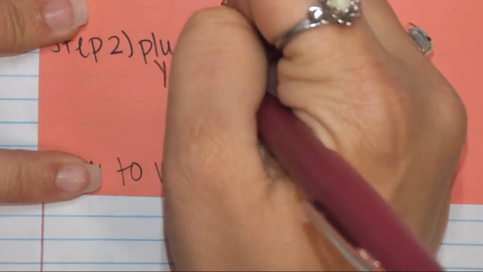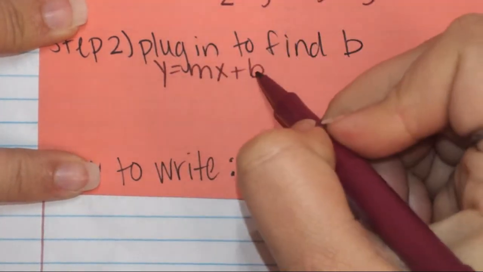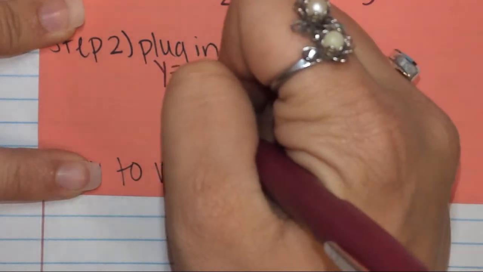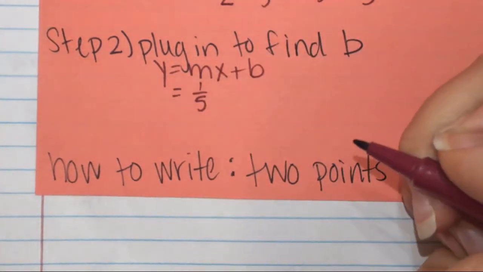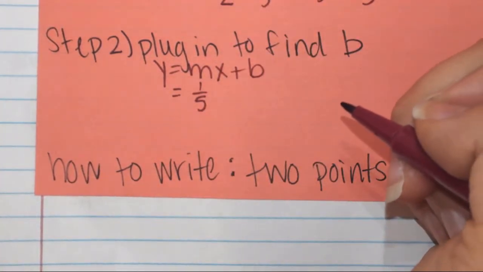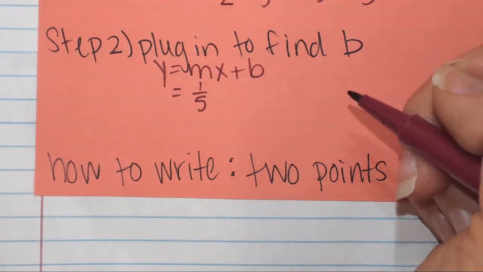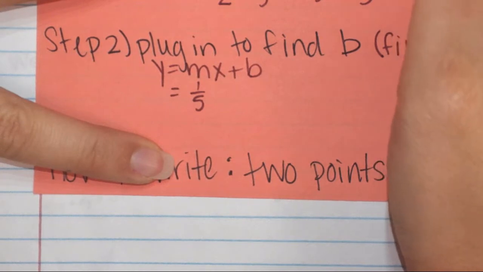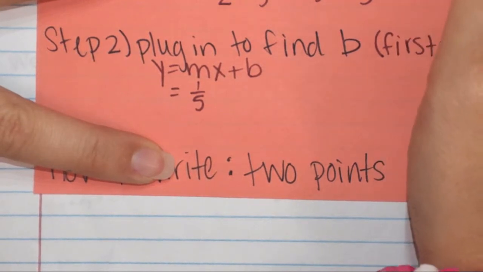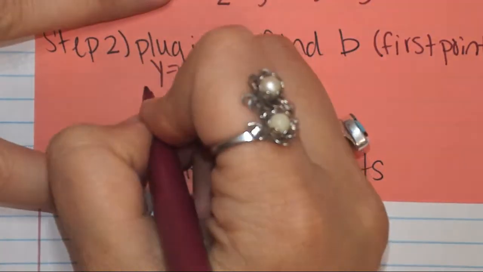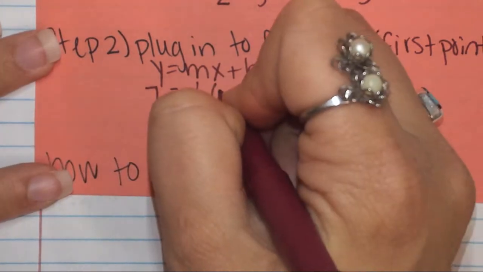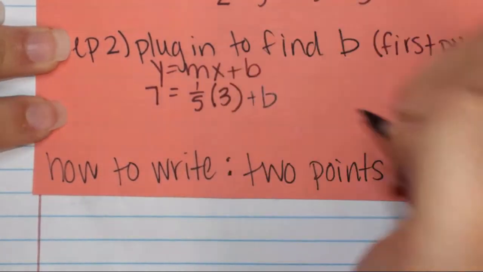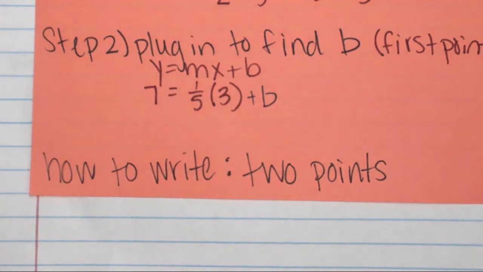Alright, so y equals mx plus b. We're still looking for b, but we know what m is, right? That's 1/5. Do we know what y is? We do. We have 2 of them. So just pick the first point. I always use the first point. So what's our first point? 7. And what's our x? 3, plus b. Now it's going to be gross, but we can persevere.